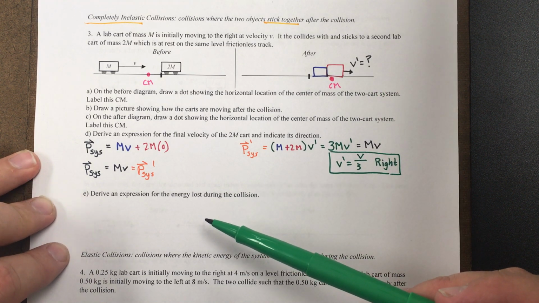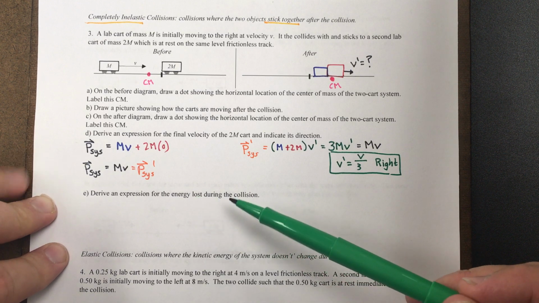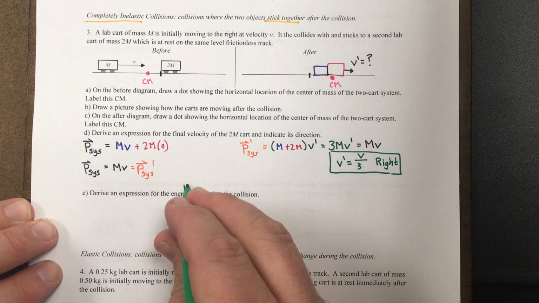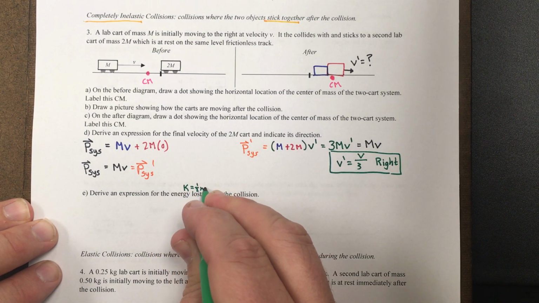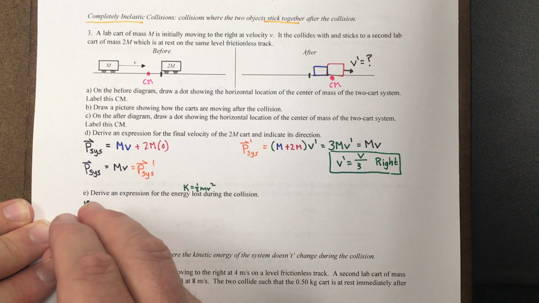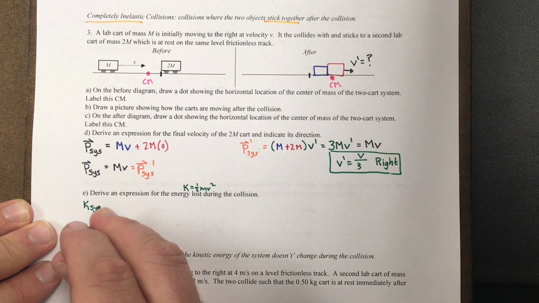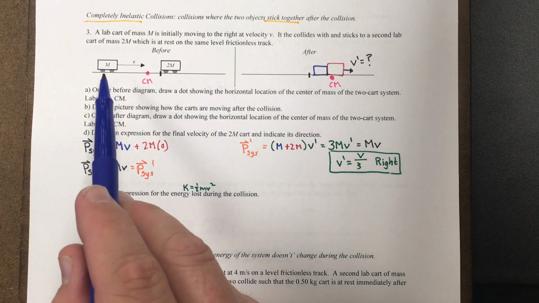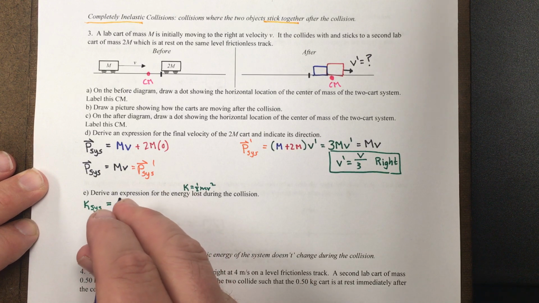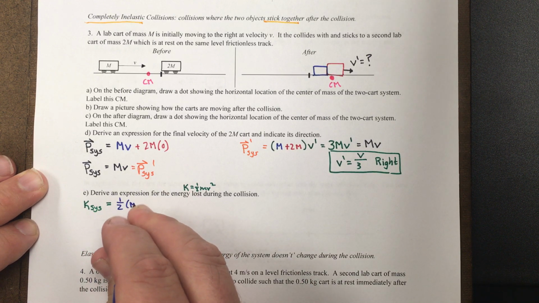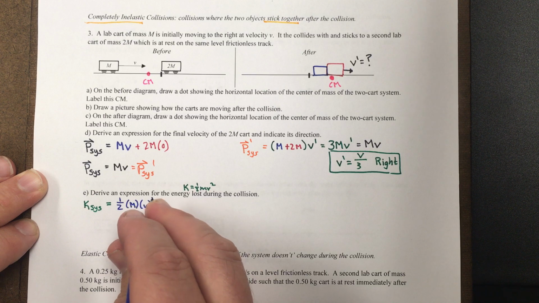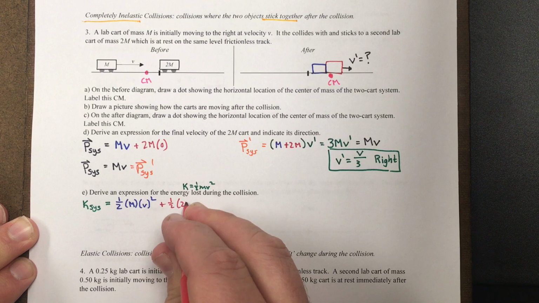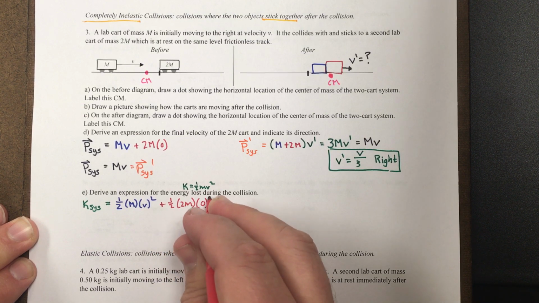Part E wants us to derive an expression for the energy lost during the collision. So again, remember that the kinetic energy is given by K equals 1/2 mv squared. So the kinetic energy of my system before the collision: the m cart has kinetic energy because it's moving, so 1/2 times m times v squared. The 2m cart doesn't, because its initial velocity is 0.